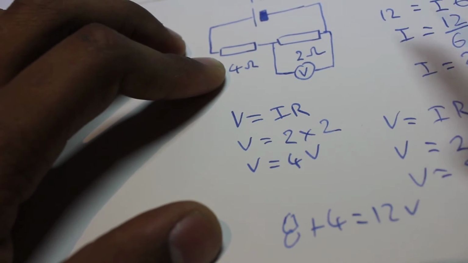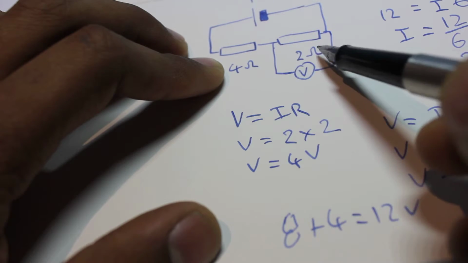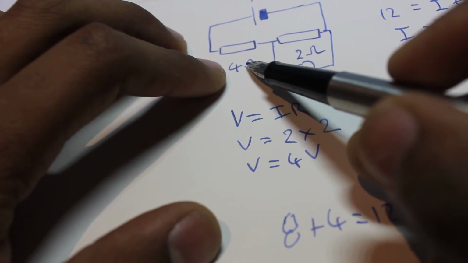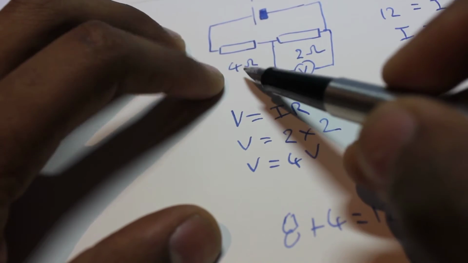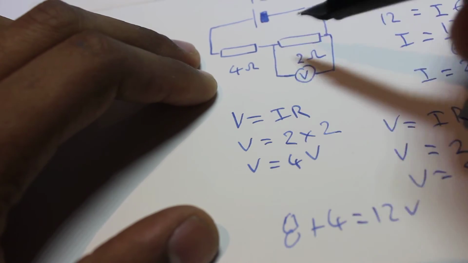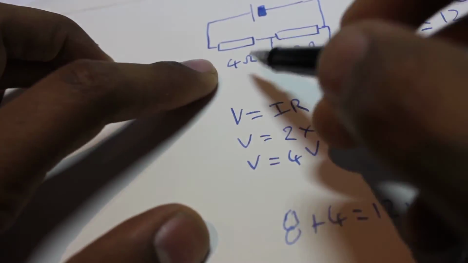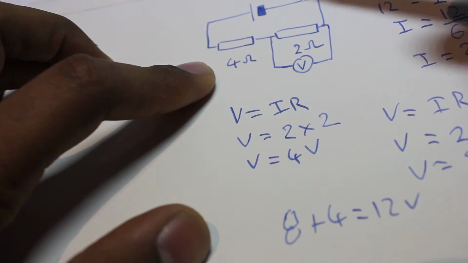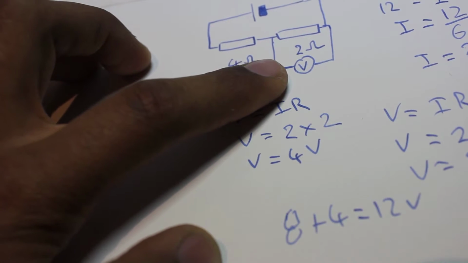You can also think of it as ratios. So the resistance is in a ratio of 4 to 2, so 4 over 6, because 6 is the total amount, so 4/6 of the voltage is across this resistor, and 2/6 of the voltage is across this resistor. So 4/6 of 12 is 8, and 2/6 of 12 is 4.